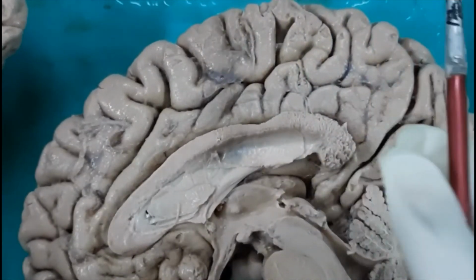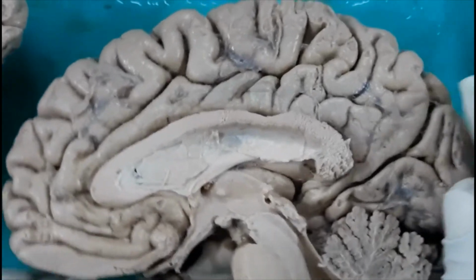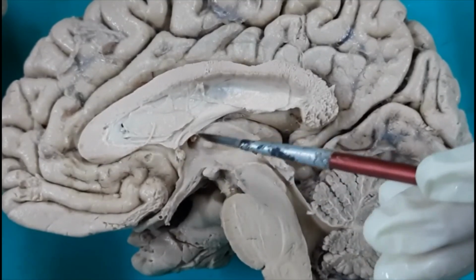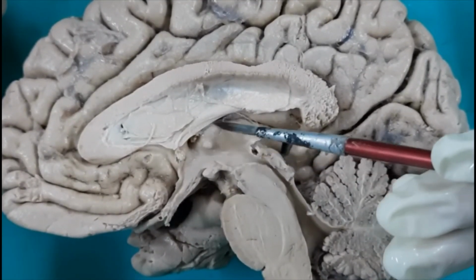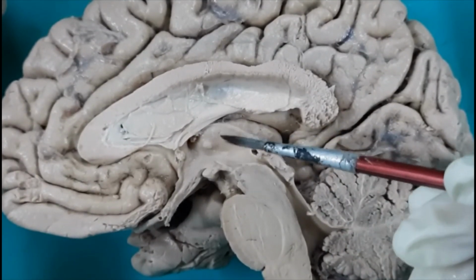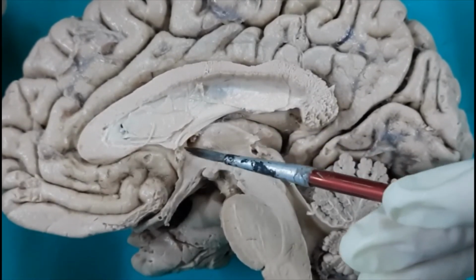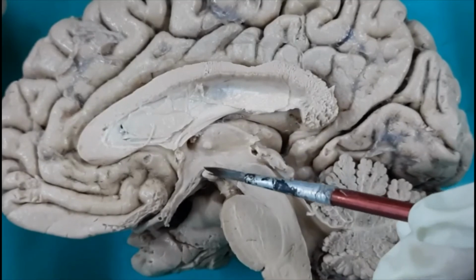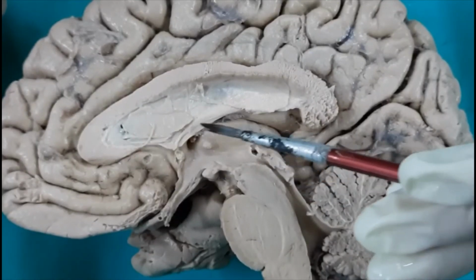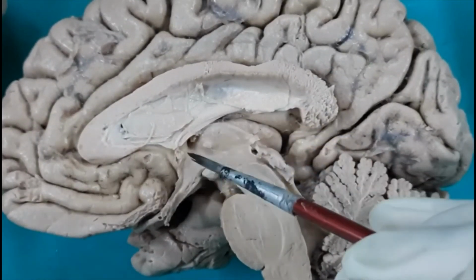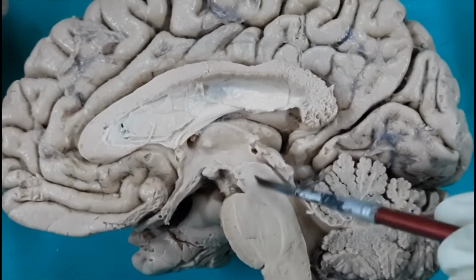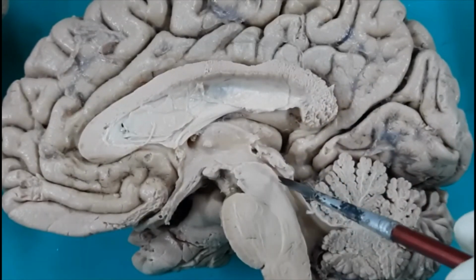So we have learned almost all the walls of the third ventricle, and the whole thing is lined by the ependyma. Even the roof is a stretching of ependyma between the right and left thalami, and protruding through the roof are the choroid plexuses of the third ventricle. So: anterior wall, posterior wall, superior wall, that means roof, and the floor, and there are two lateral walls. This third ventricle communicates above with the lateral ventricle and below with the fourth ventricle through the cerebral aqueduct.